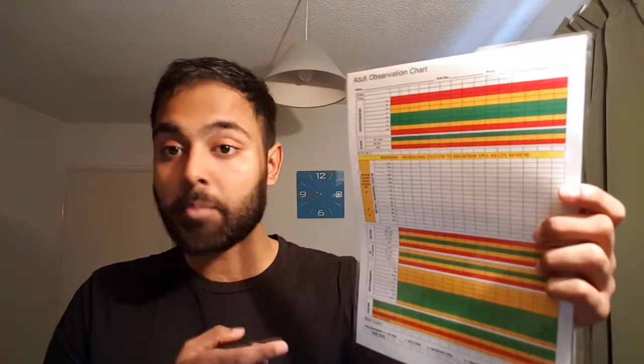Today we're going to talk about this, an observation chart that provides an early warning score, abbreviated as EWS. I've so far seen two variations. They are the NEWS, which is the National Early Warning Score, and MEWS, which is the Modified Early Warning Score, which is actually slightly adjusted to suit that specific clinical setting.